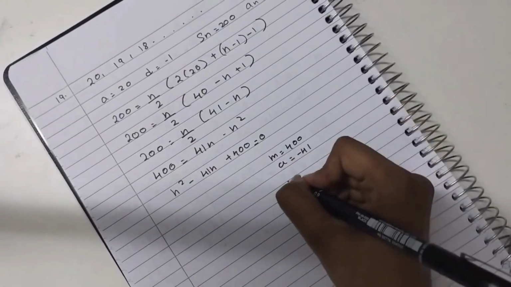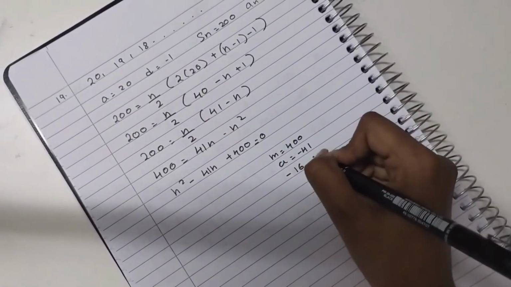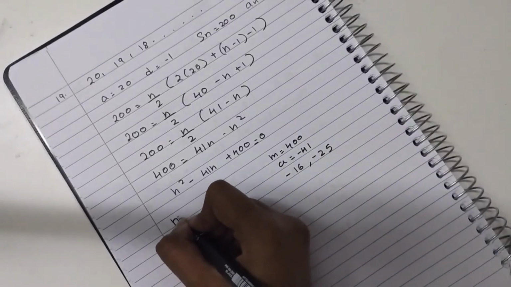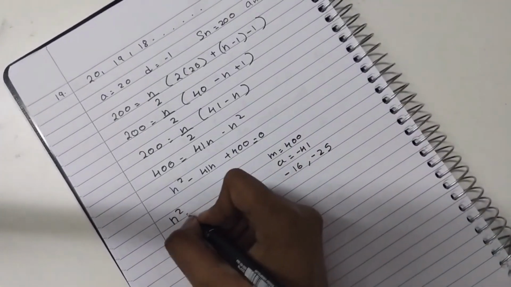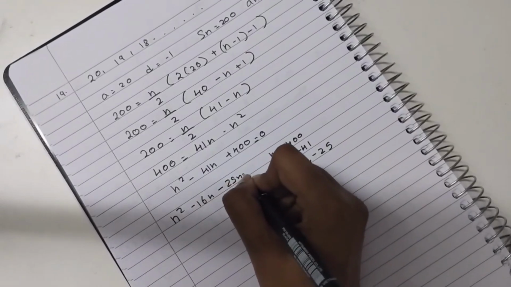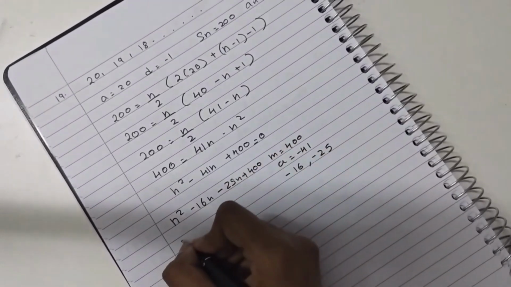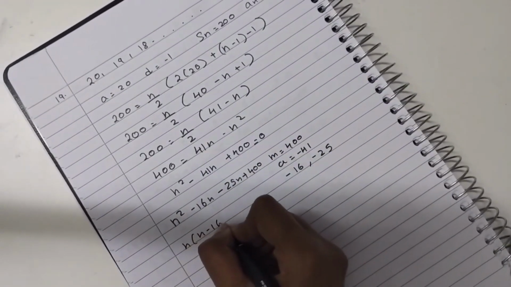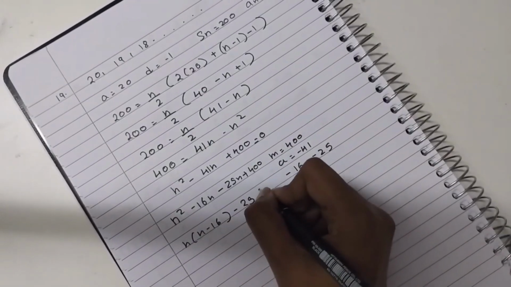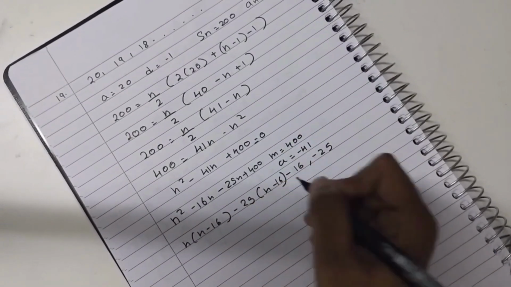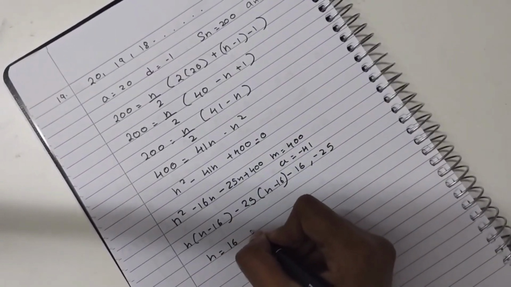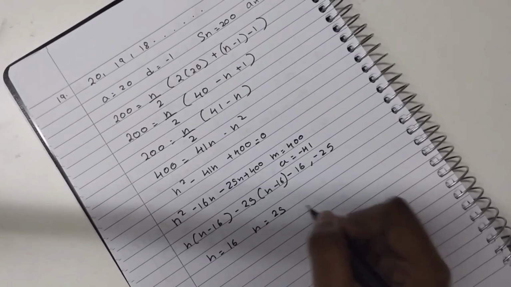Two such numbers would be negative 16 and negative 25. So n squared minus 16n minus 25n plus 400. So n times (n minus 16) minus 25 times (n minus 16). So the value of n would be either 16 or 25.